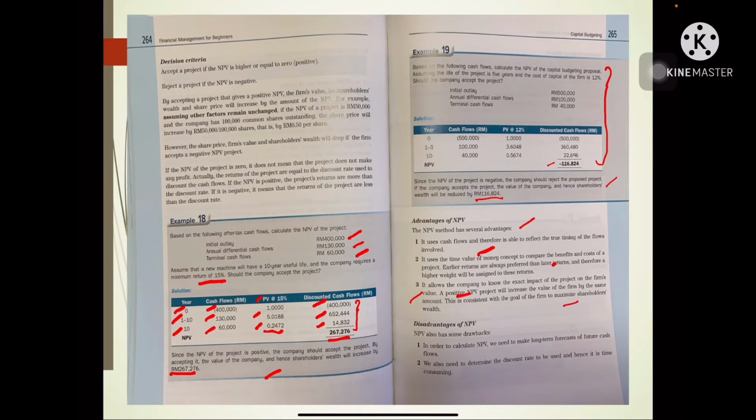So there are two disadvantages here of the net present value. Number one, in order to calculate the NPV, what we have to do is to make sure that we can forecast the long-term future cash flow. So we need that figure in order to calculate the net present value. And then number two, we also need to determine the discount rate to be used, and hence it is time consuming. So it's very difficult for us to determine the discount rate for the future period.